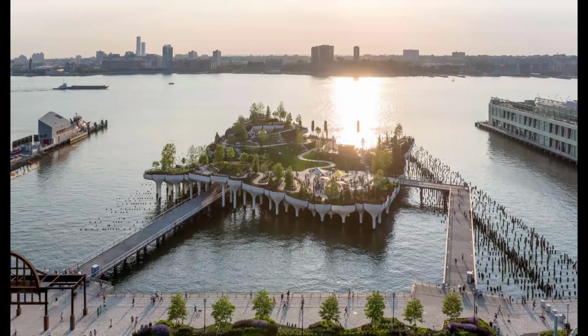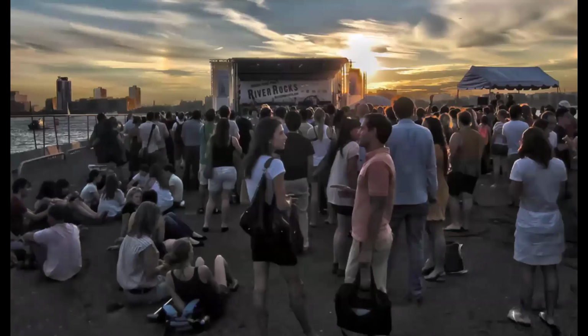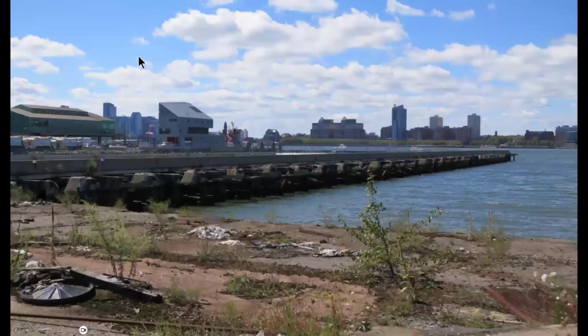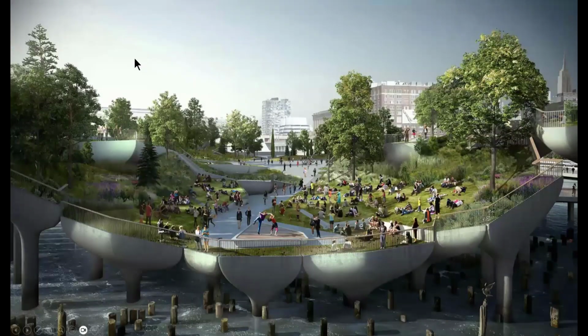The project is basically trying to avoid a simple pier like this on the Hudson, and instead join the idea of the park and the pier together and create a sense of community where people can come together, see some theater and art.